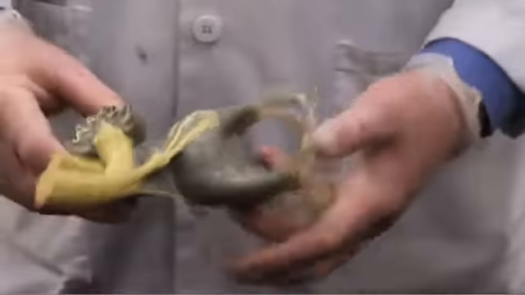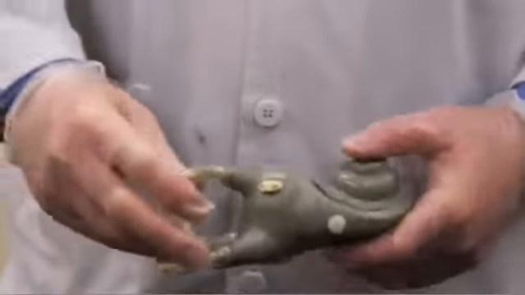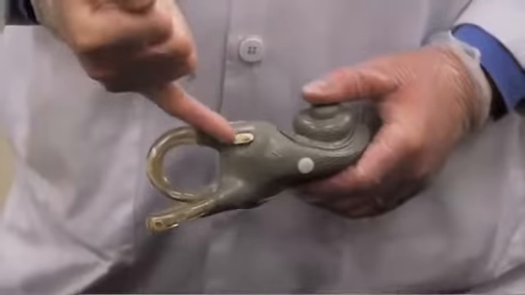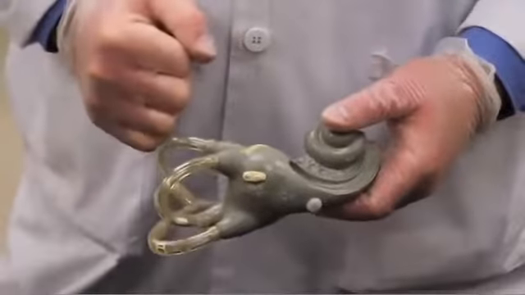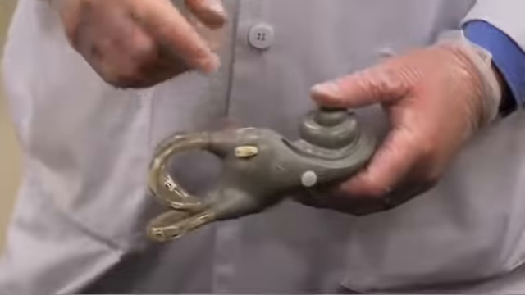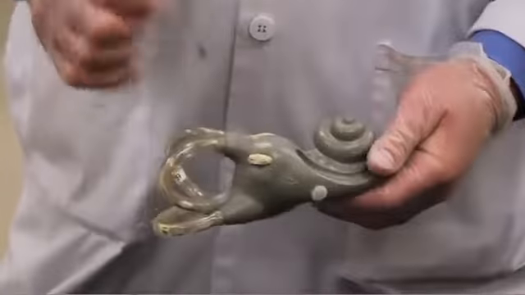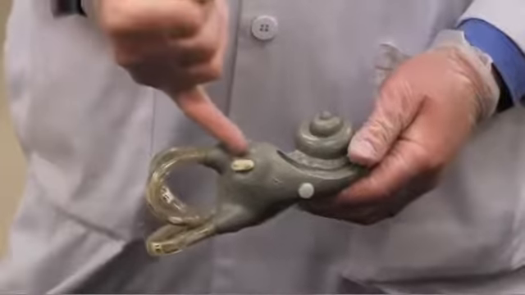So if we look at this particular model, we can see the same structures that we're just looking at. This right here would be the stapes of the middle ear. Then it would be connected to the oval window. It's going to be connected specifically on the vestibule that contains the receptor called the macula.